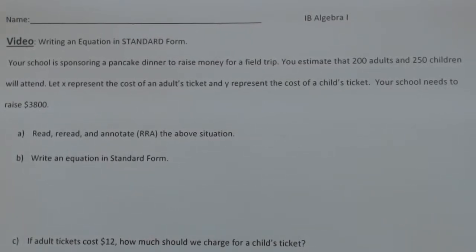So here we go. Your school is sponsoring a pancake dinner to raise money for a field trip. You estimate that 200 adults and 250 children will attend. Let X represent the cost of an adult ticket and Y represent the cost of a child's ticket. Your school needs to raise $3,800. Part A. Read, reread, and annotate (RRA) the above situation.